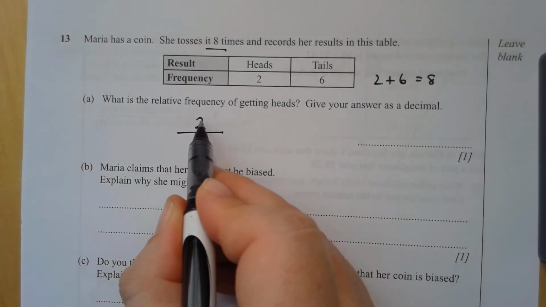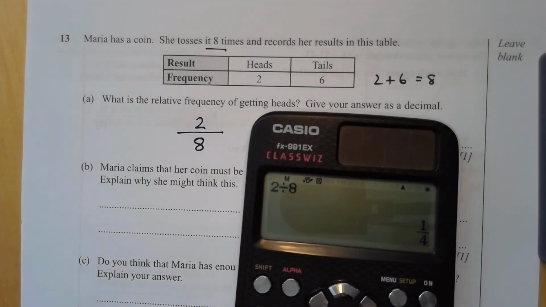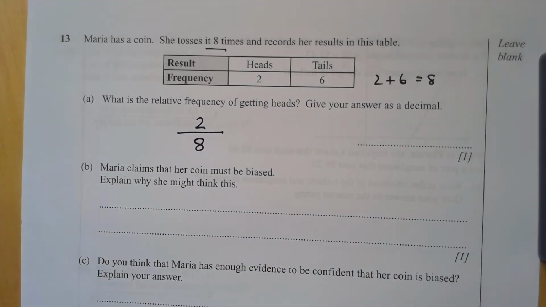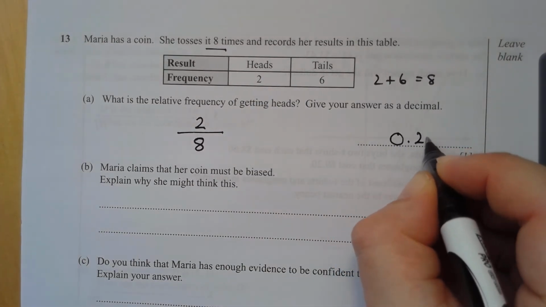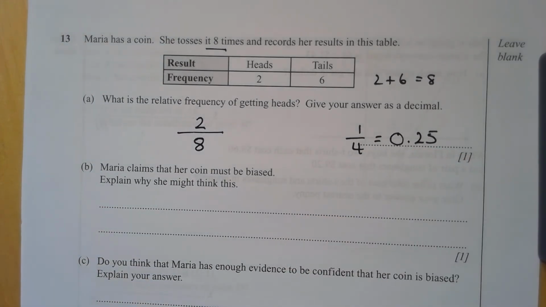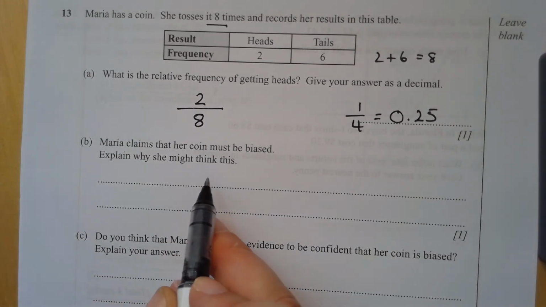So the relative frequency is 2 divided by 8. 2 divided by 8 gives us a quarter, also known as 0.25. Relative frequency is 0.25, also known as a quarter. Either of those would have given you marks. Maria claims that her coin must be biased. Explain why she thinks that is.